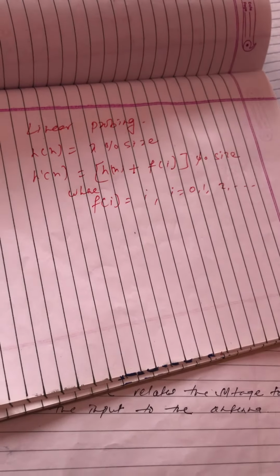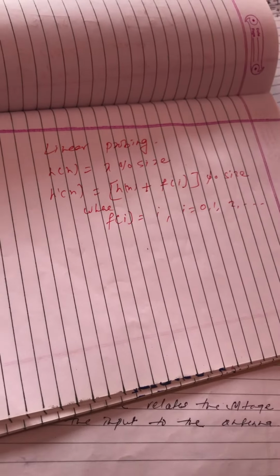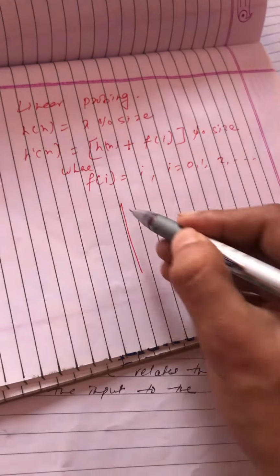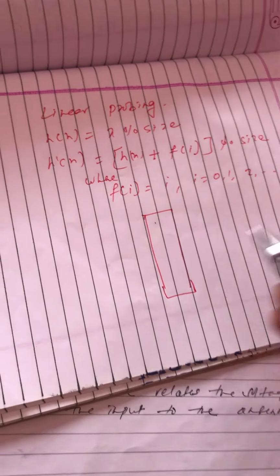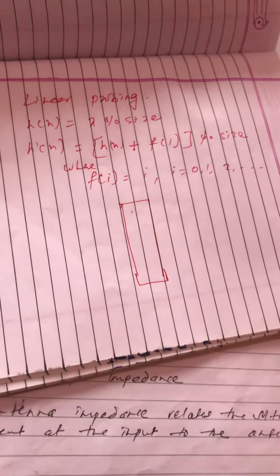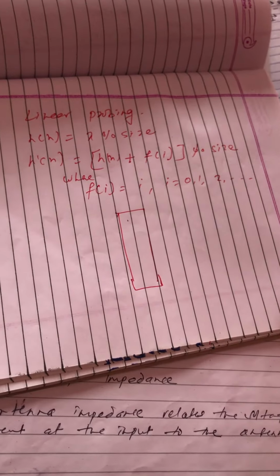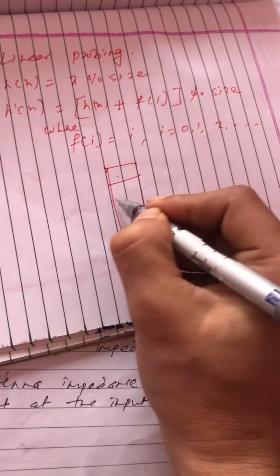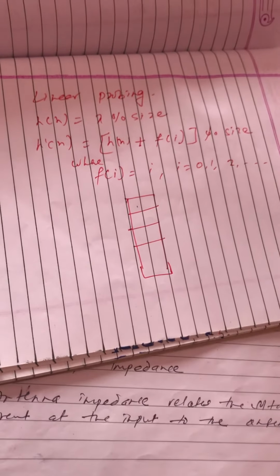For searching the element in the hash table, I will make the hash table later. Sorry for using this paper, I didn't find A4 size paper and made the video using this copy.